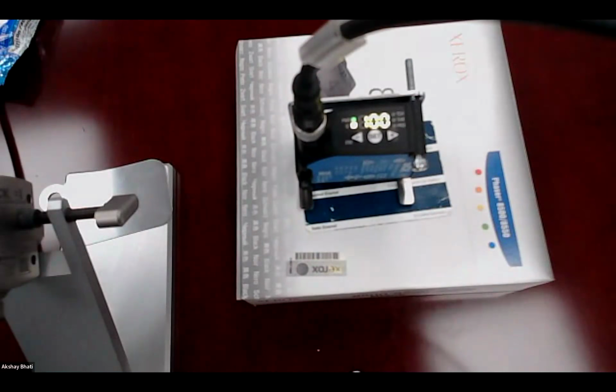Now, really quick, I would like to show you on the software itself, like what additional features we get out of the software. So I'm connected to the sensor.